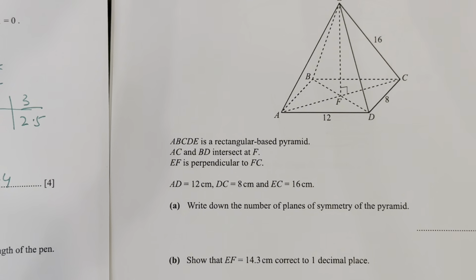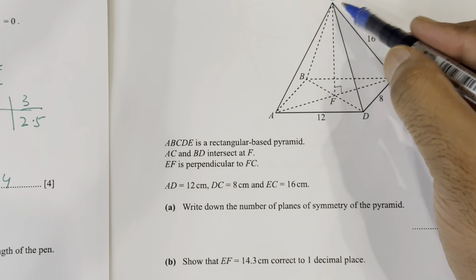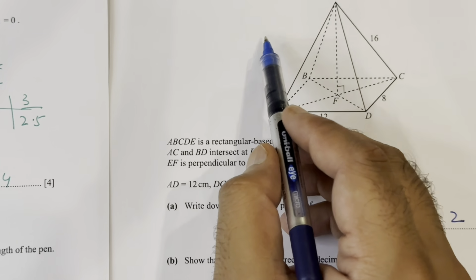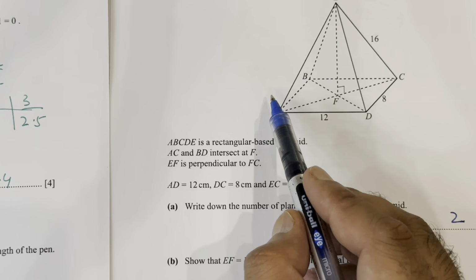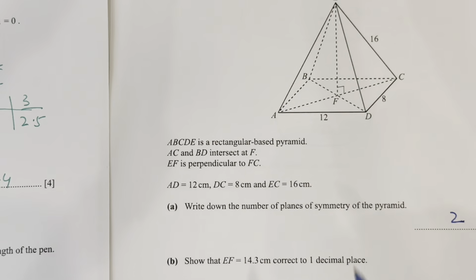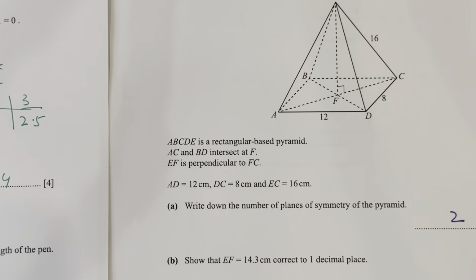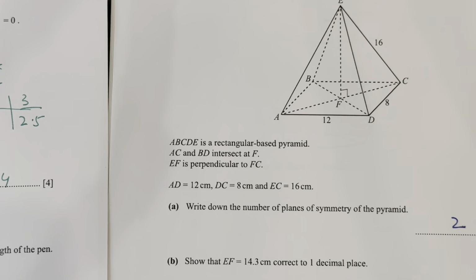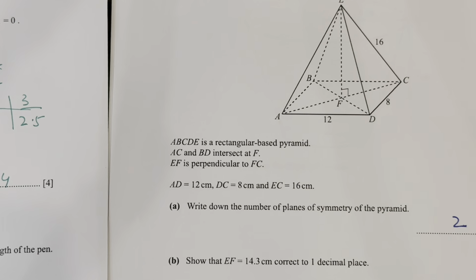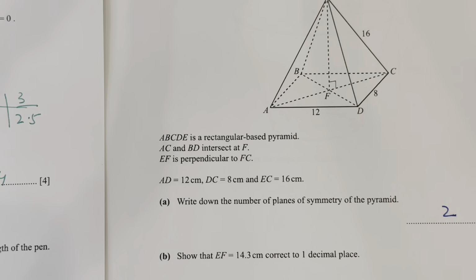For the rectangular base pyramid, you need to remember that it would always have two planes of symmetry. How? You're gonna divide this shape like this, and the other shape would be like this. So there are two planes of symmetry. Next part is show that EF is equal to 14.3 centimeter correct to one decimal place.